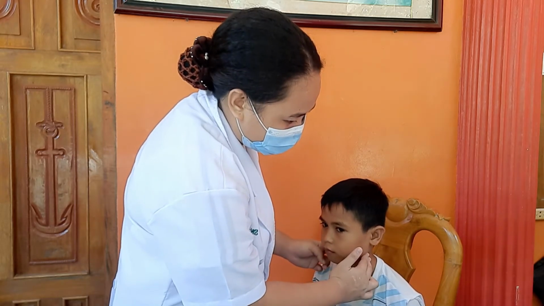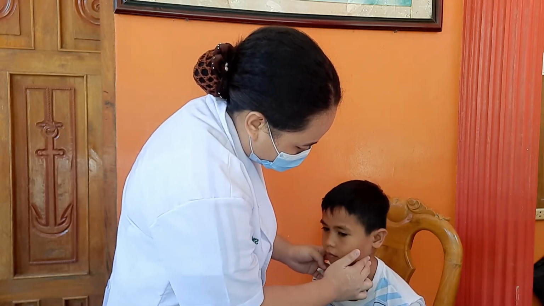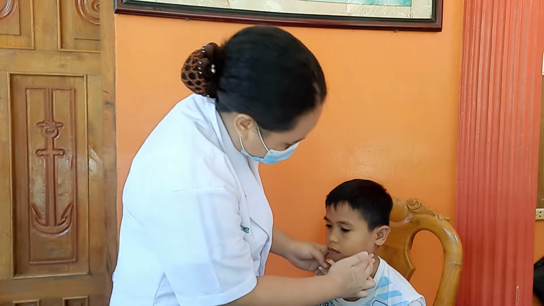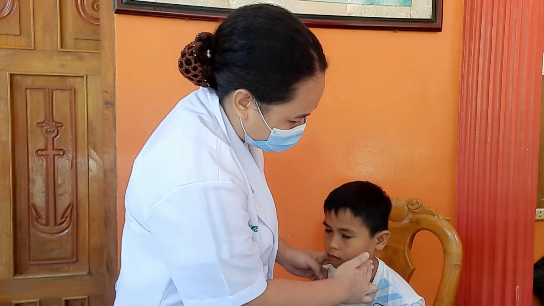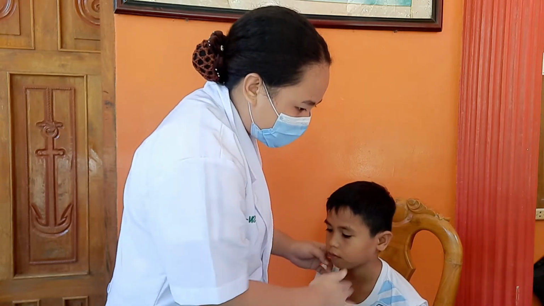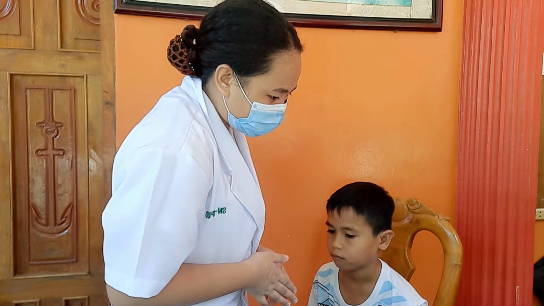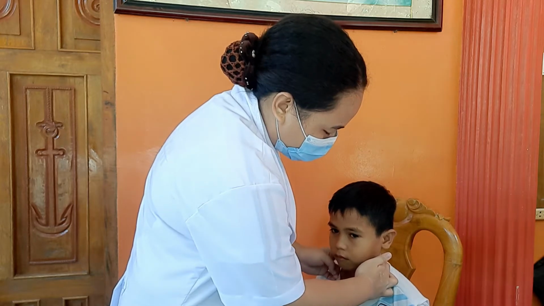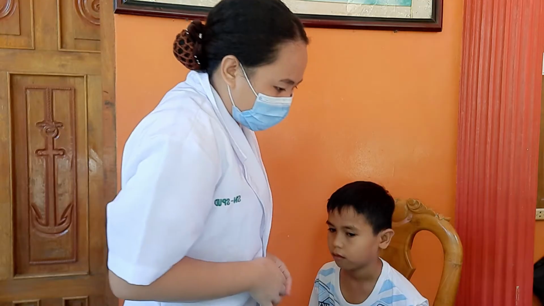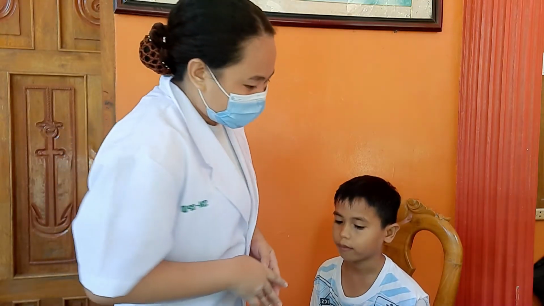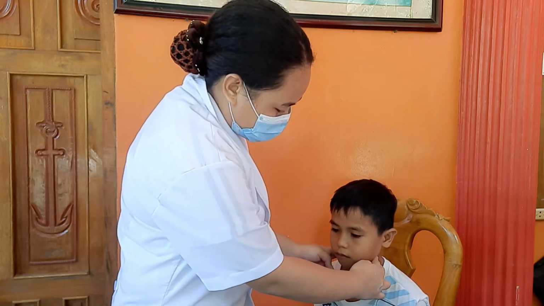of the sternocleidomastoid muscle. So here. Dili ra sakit. Okay. And we lightly palpate for the posterior cervical node behind the sternocleidomastoid muscle. Dili ra sakit? Okay. And we deeply palpate the deep cervical nodes at the sternocleidomastoid muscle here.